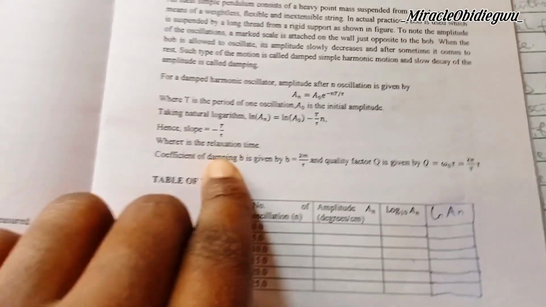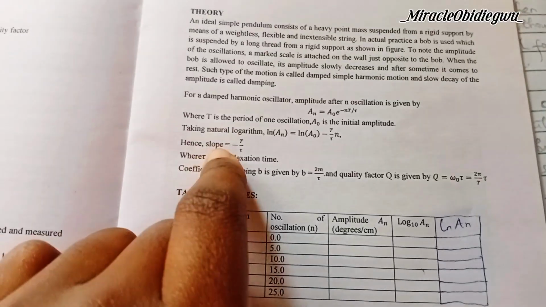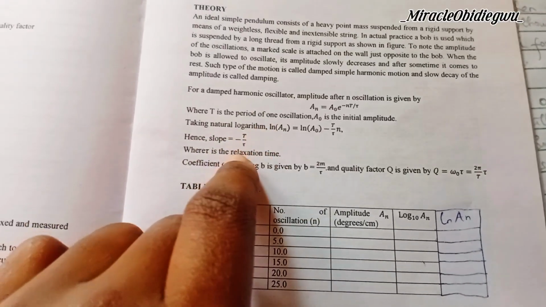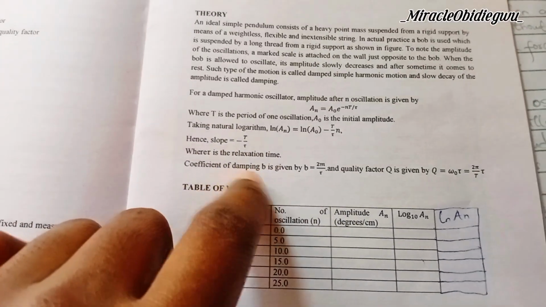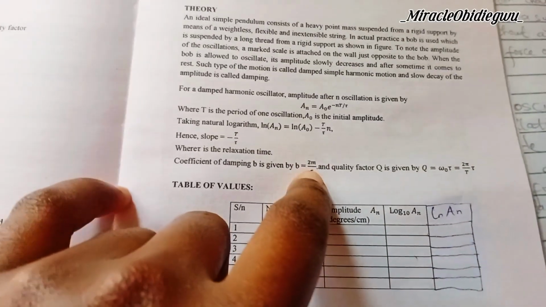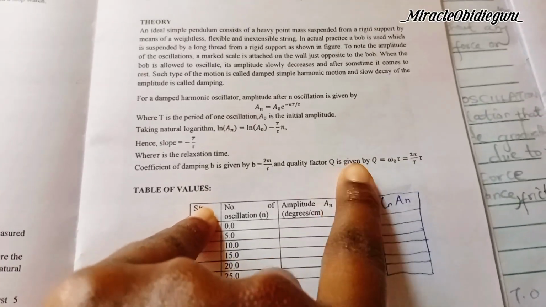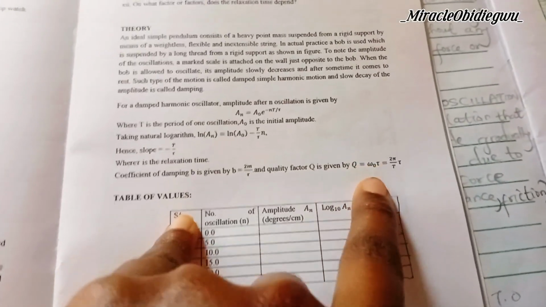Then the next question is find the relaxation time, the coefficient of damping B, and the quality factor. If you come to the theory part, you see where you are given: slope is equal to negative period over relaxation time, coefficient of damping B is equal to 2m over relaxation time, quality factor Q is equal to angular frequency times relaxation time. So all these things are here.